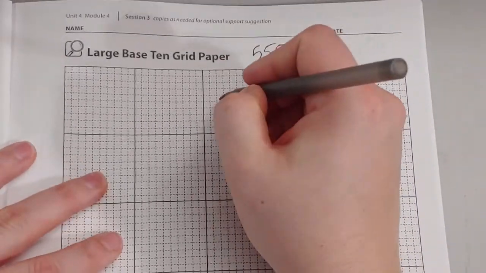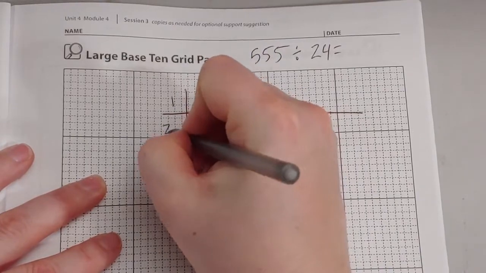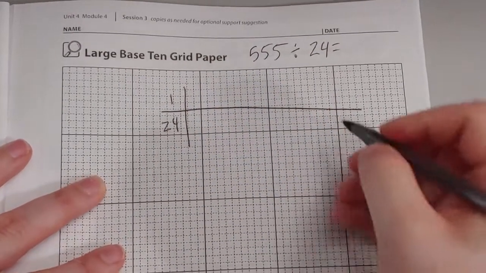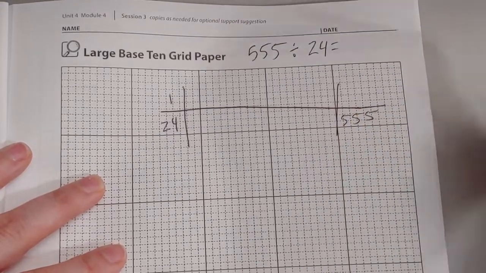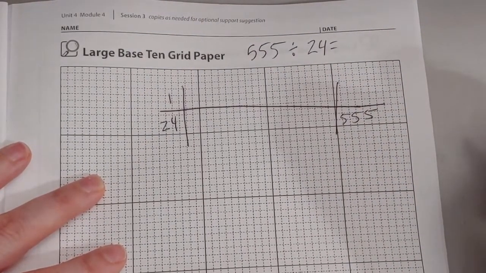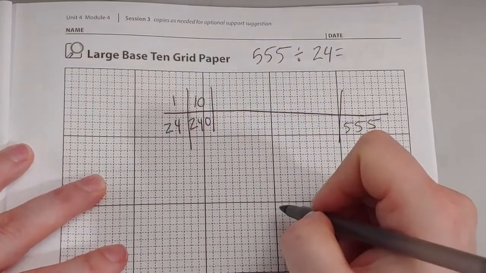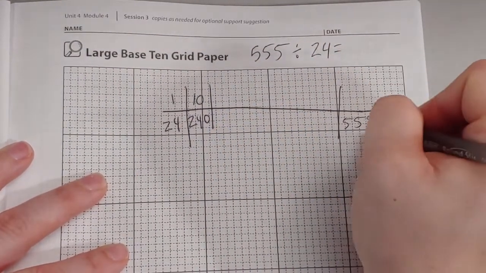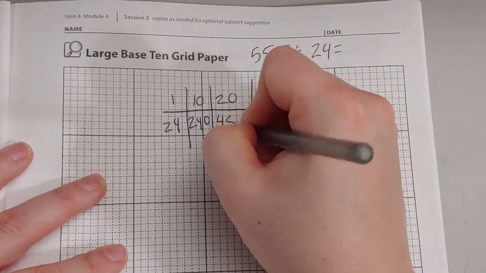Okay, so I am a fan of the ratio table. One table is 24. Can you see that? Oh, good. We're trying to get to 555. Okay, so 10 is 240. So then that's pretty close. I'm going to double that. 20 is 480.